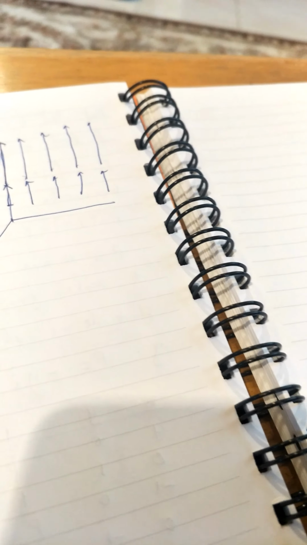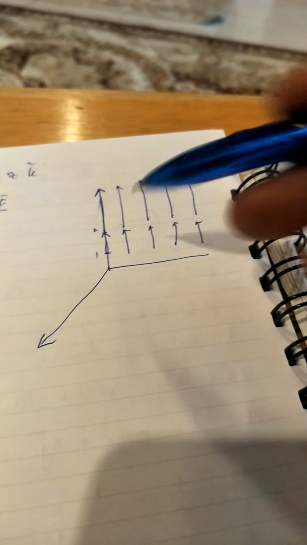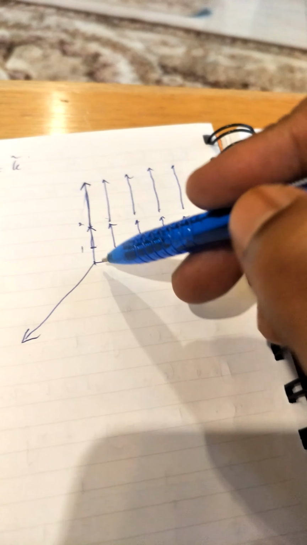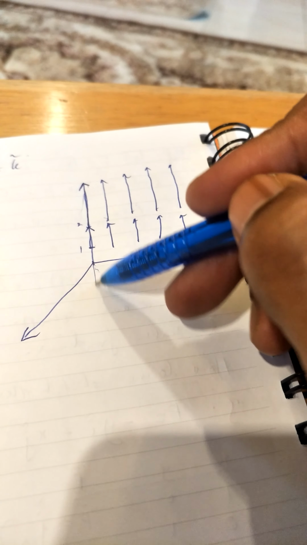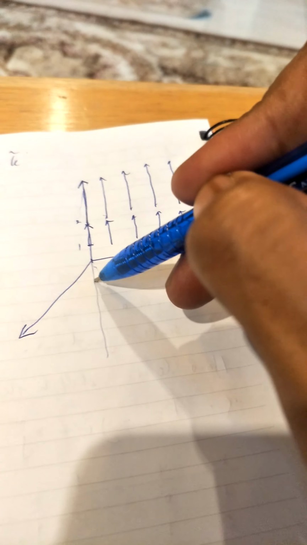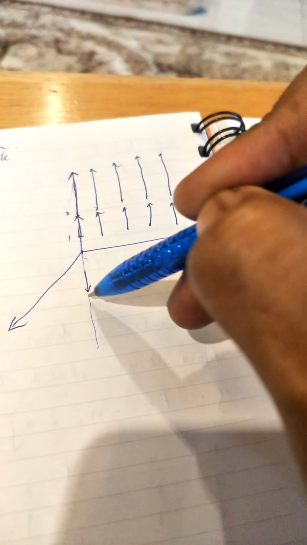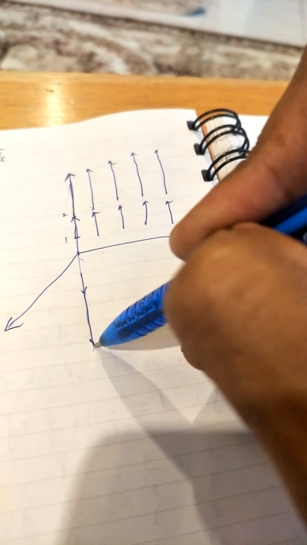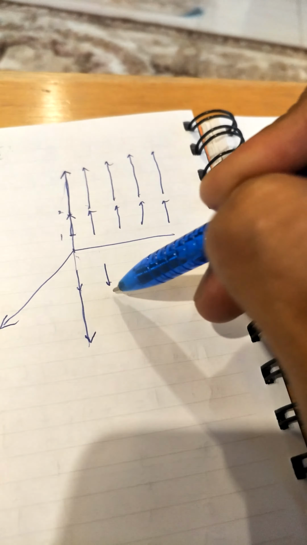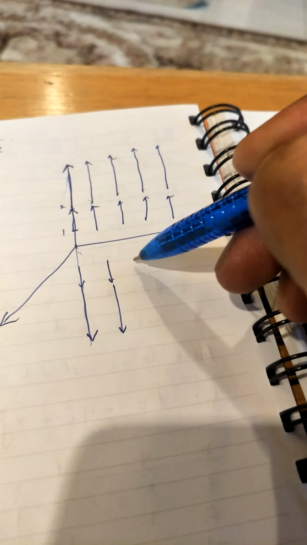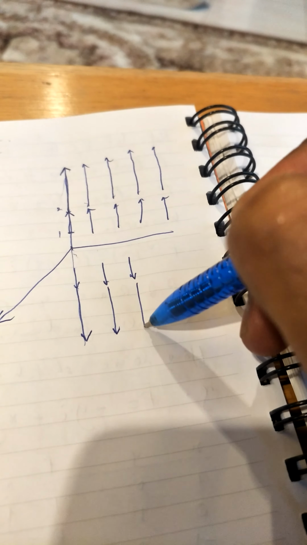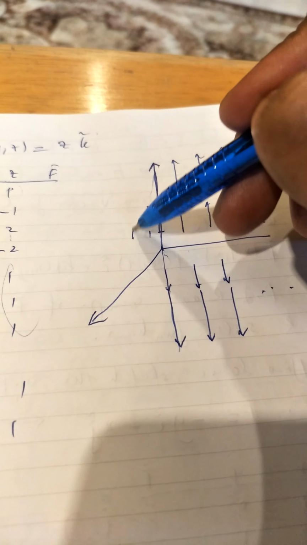Just perpendicular to the xy plane. And then for the negative, you may have this is negative 1, so you have that, then you have like this. And so on, as well as this side here.